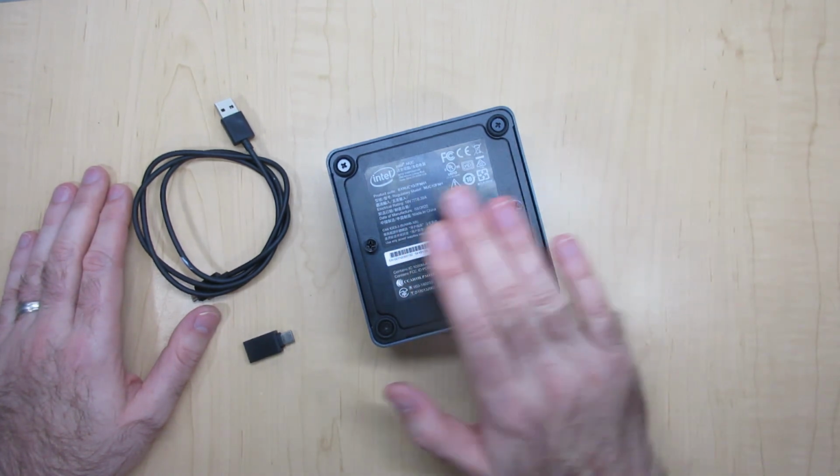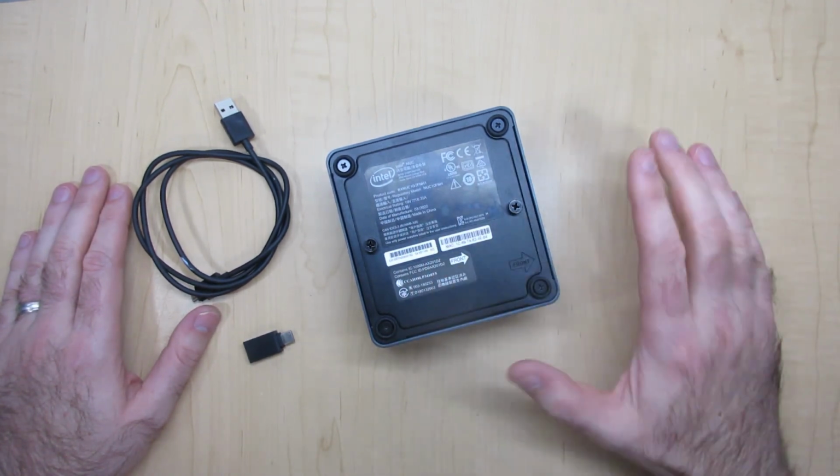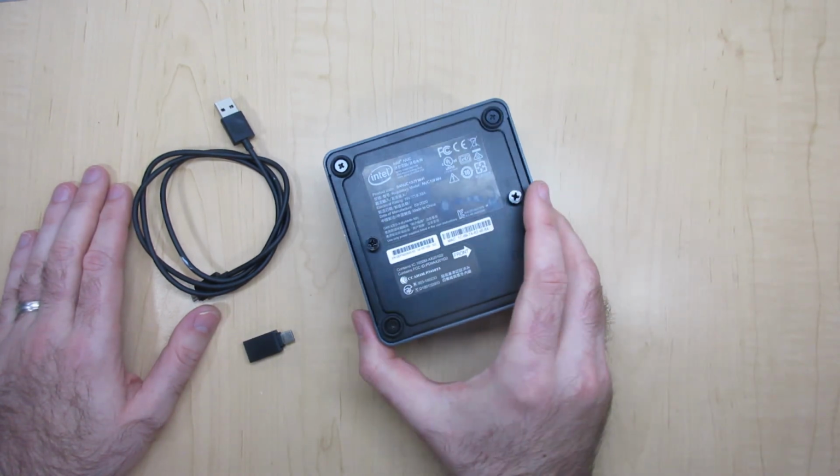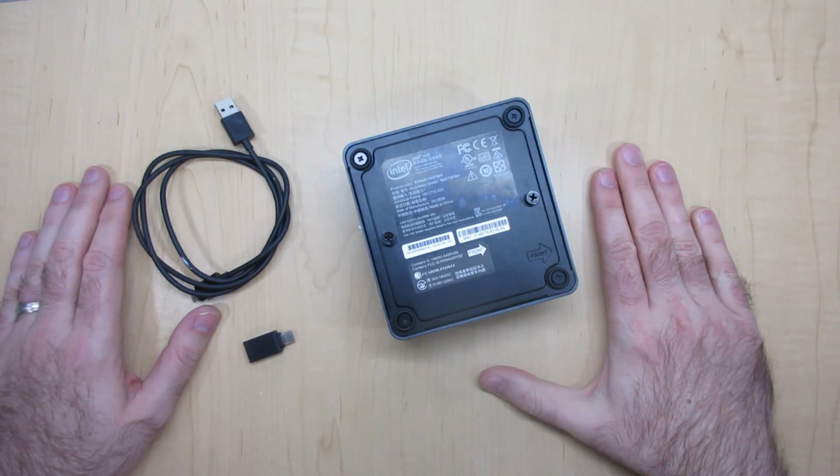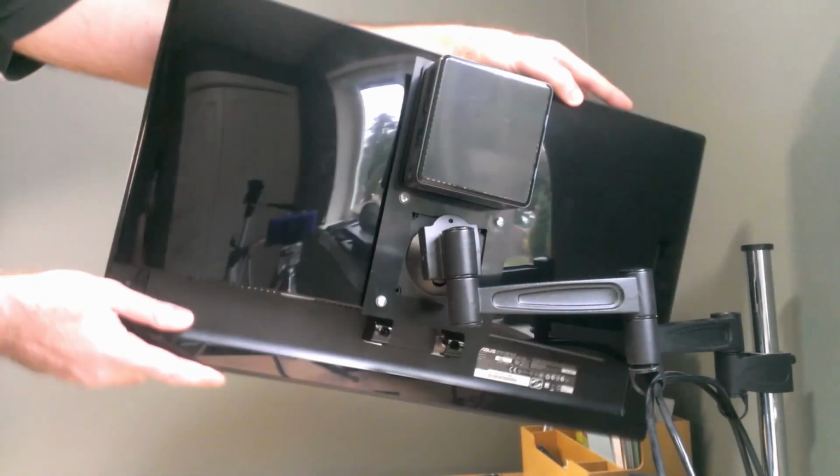This is my Intel NUC. I'll be demonstrating my technique on this computer today, and you might remember this from a previous video where I violently tried to shake it off my monitor. Okay, here we go.